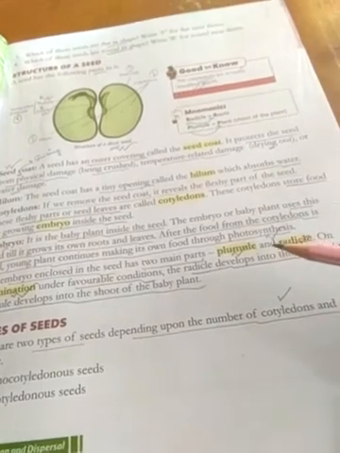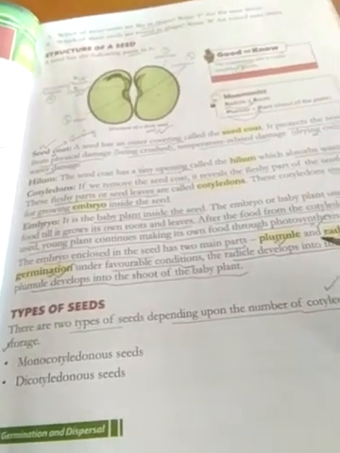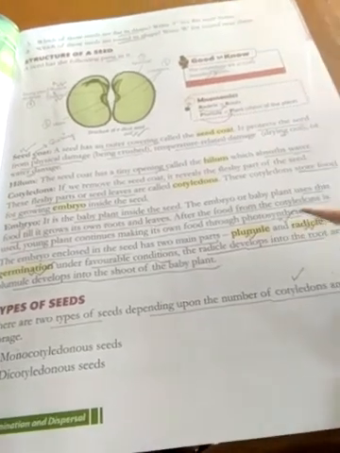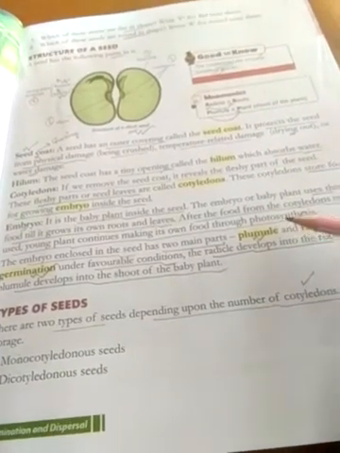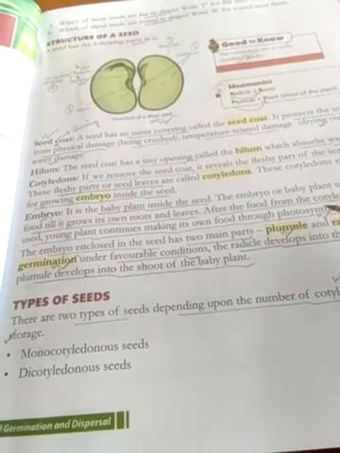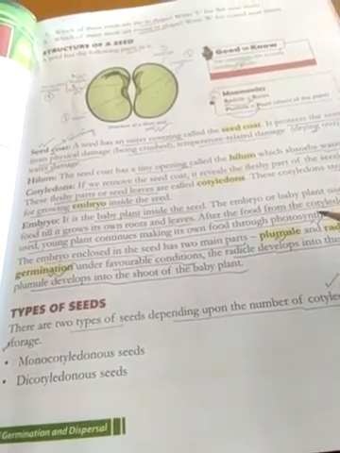Now after the food from the cotyledons is used, the young plant continues making its own food through the process of photosynthesis. Photosynthesis is the process of making food using water and carbon dioxide. Clear?